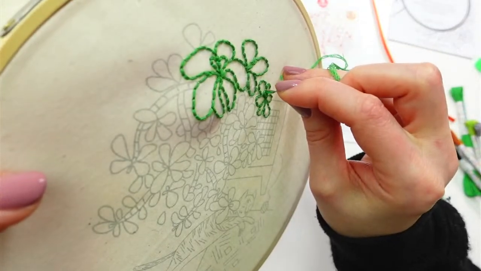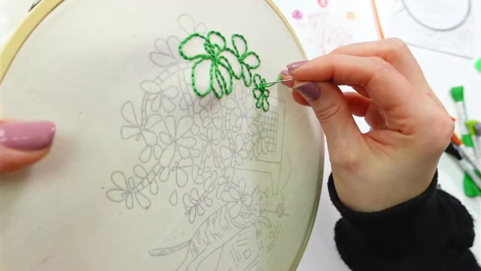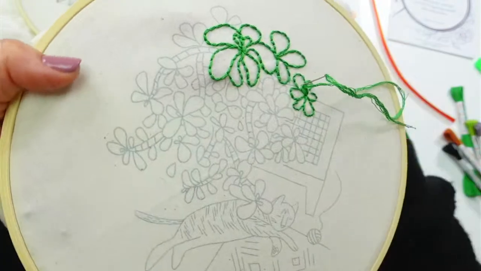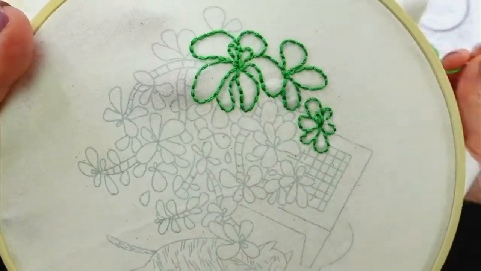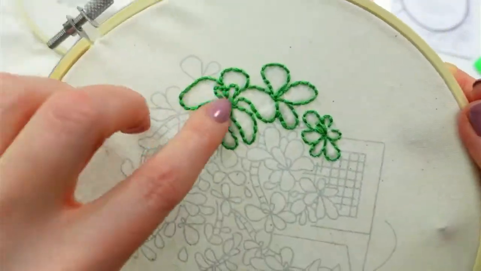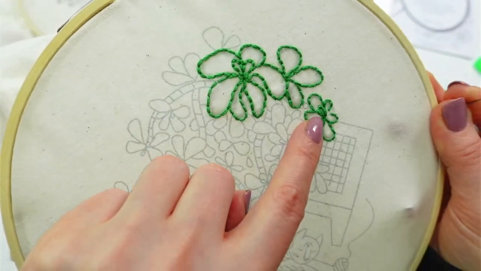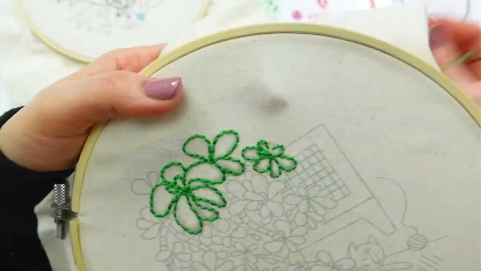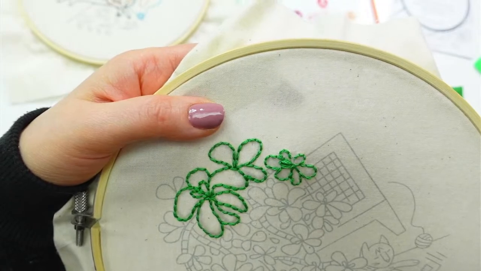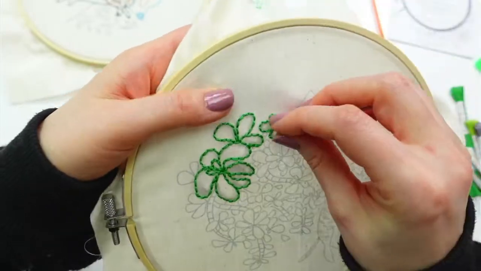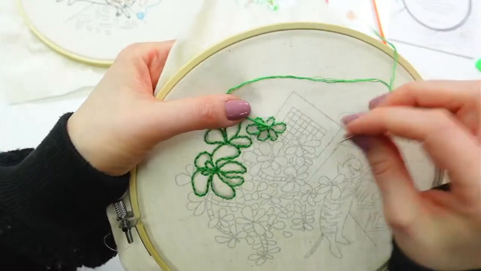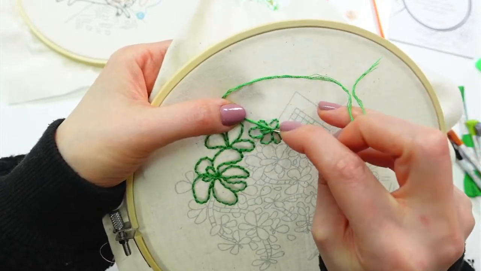Then we're going to tack down that loop by adding a tiny anchoring stitch right on the other side of that loop. There we are. So that's our first single chain stitch, and we're going to do another one right next to it here. I'm coming up at that bottom point again, making that arced shape in the same way that the arc is going.